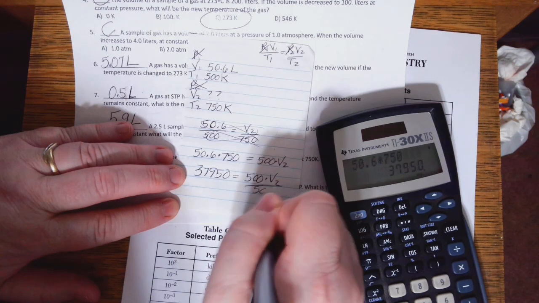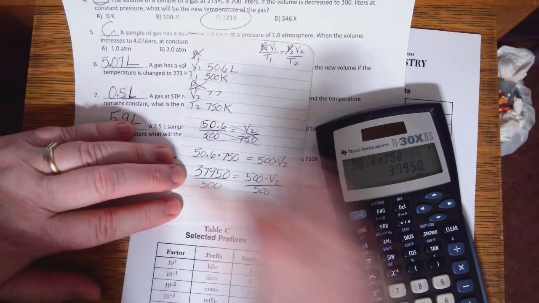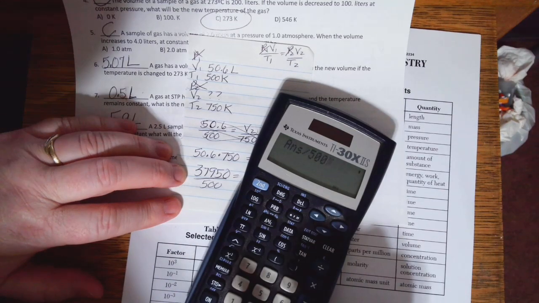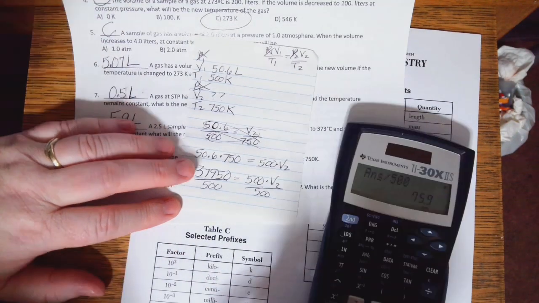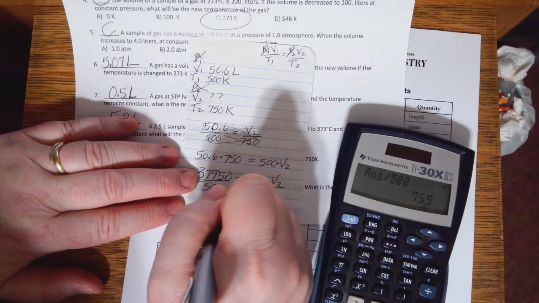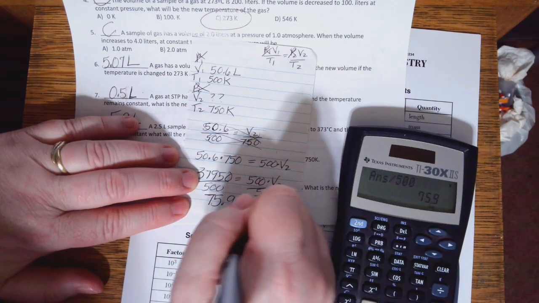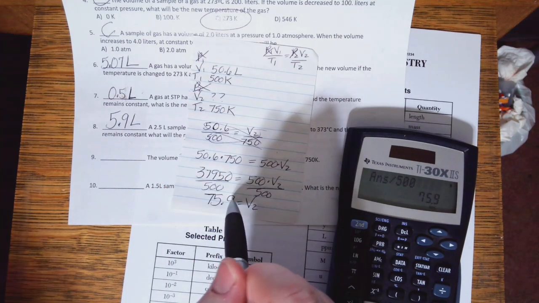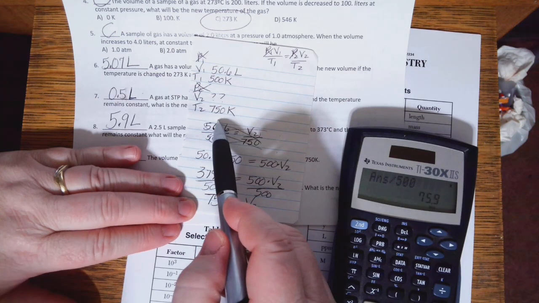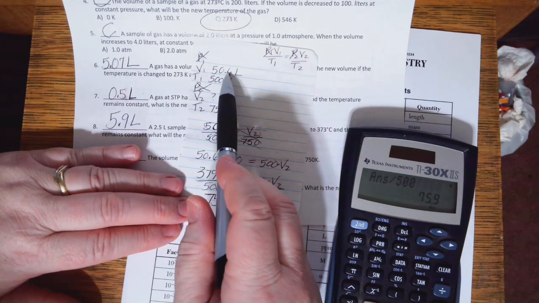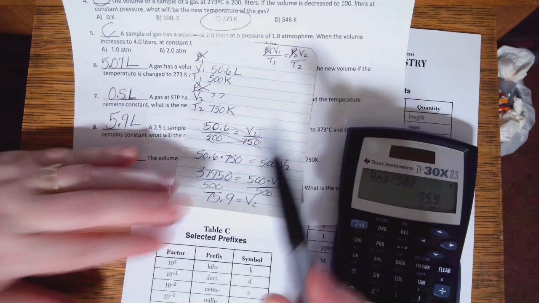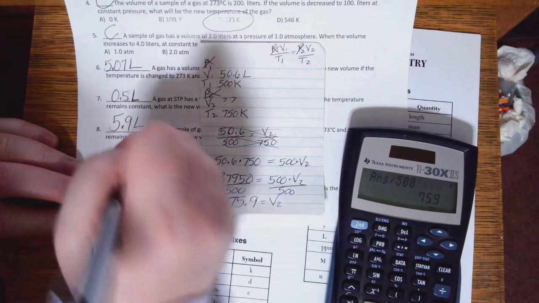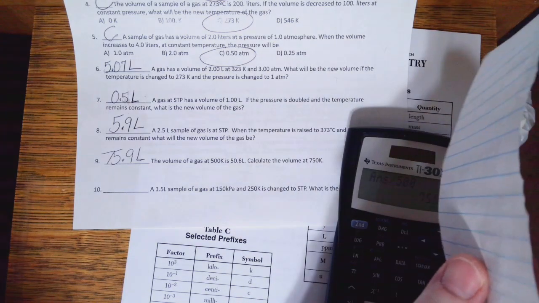How do we get V2 by itself? Well, we divide both sides by 500. So I take this number divided by 500. What do I get? 75.9 equals V2. And I was in liters. Now let's see if that makes sense. What happened to my temperature? It increased. When temperature increases, volume should also increase, and it did. 75.9 liters. All right. Whew.